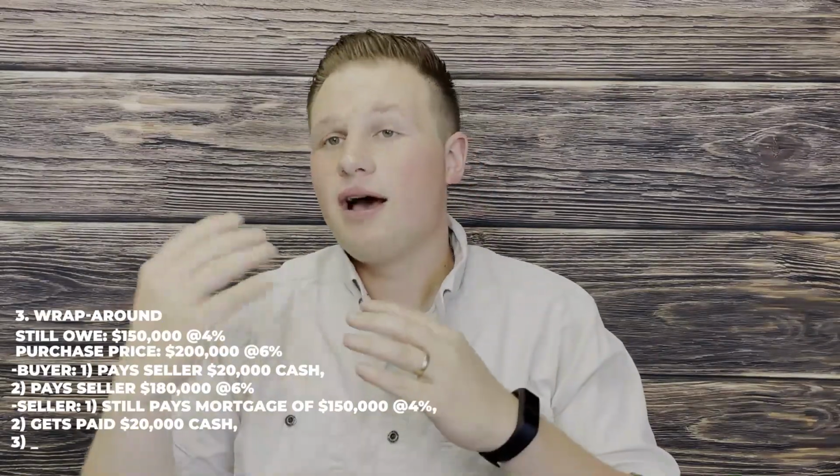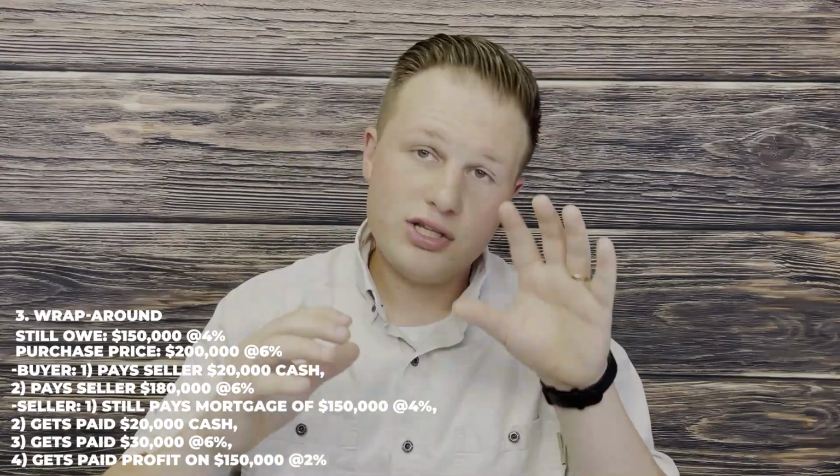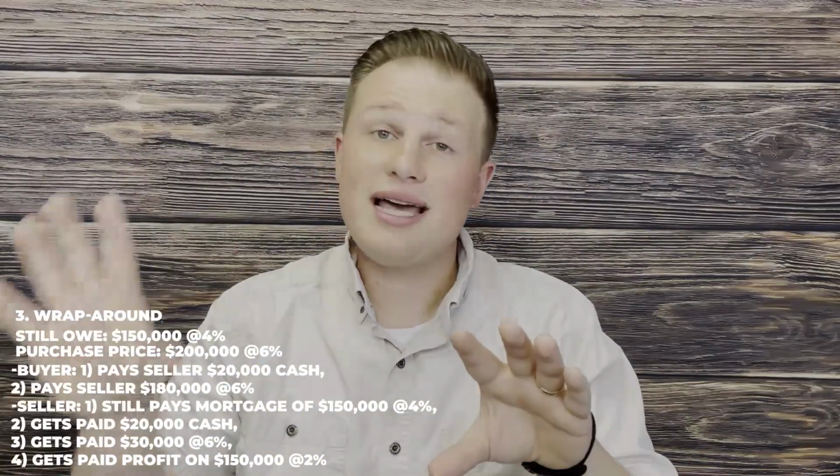So in this example, we'll go back to the same thing. You owe $150,000 at 4%. Purchase price is $200,000, but you've also agreed to a new term because it's separate. The purchase price can be $200,000. You're creating a new note. So let's say you said $200,000 and 6% interest. This is where I really like this one. So on the wraparound, your buyer is now paying you $200,000 at 6%. They're giving you a 10% down payment of $20,000. So they gave you that $20,000 cash. They're paying you $180,000 at 6%.